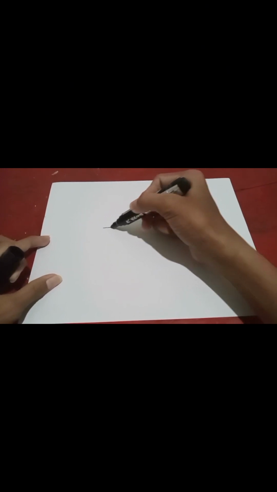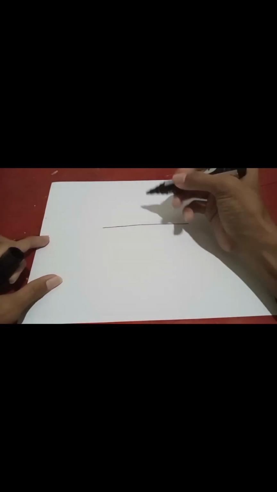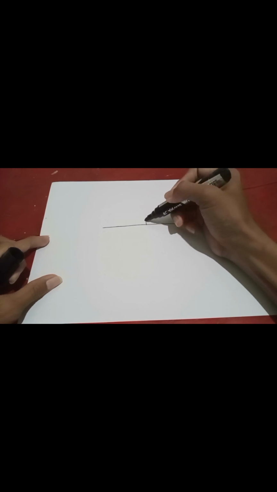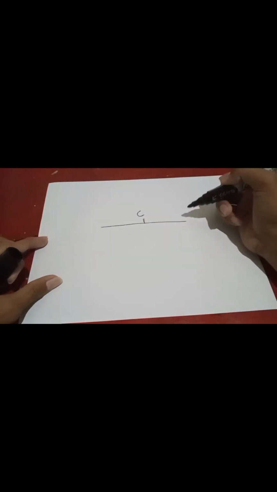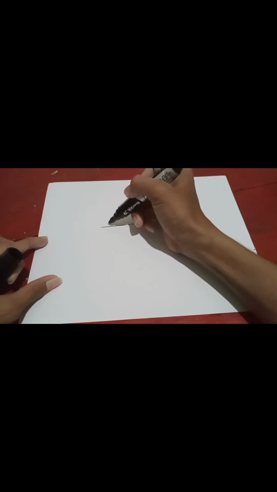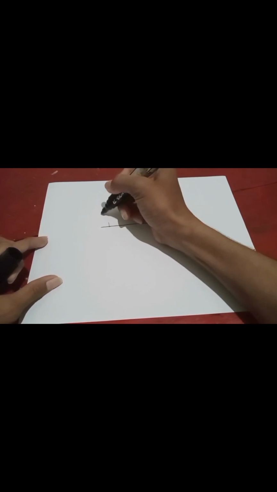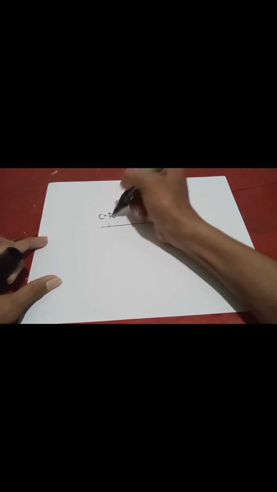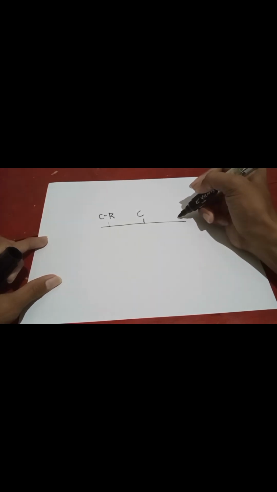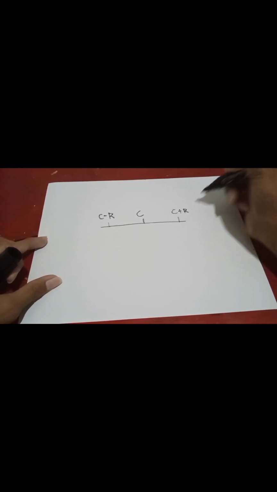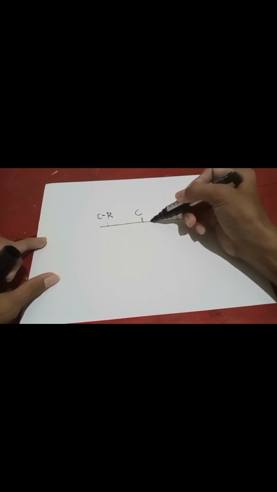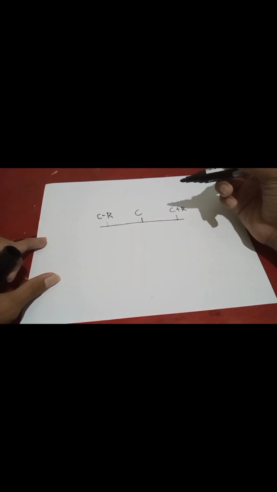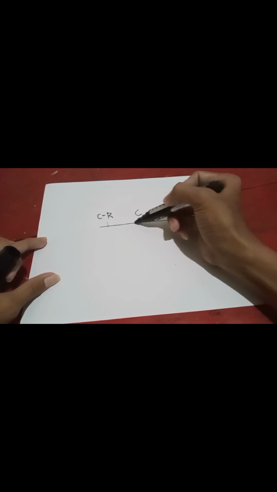Let's consider this number line and place c at the center. Since r is the radius of convergence, when we subtract r from c, we get c minus r, which becomes the endpoint on the left side. When we add r to c, we get c plus r, which becomes the endpoint on the right side. And this is the radius of convergence, or the distance from the center of a power series to the endpoints.